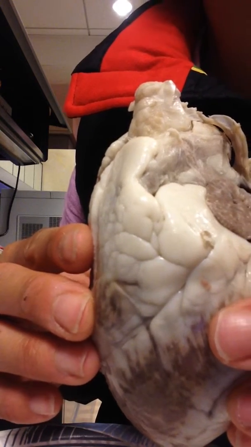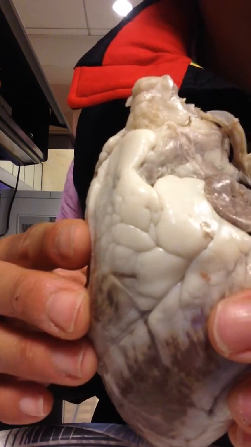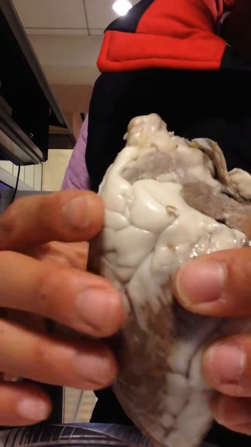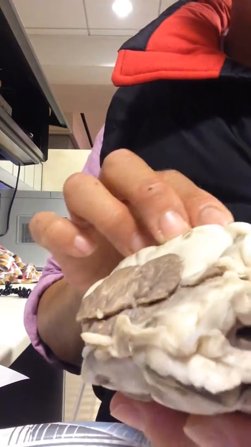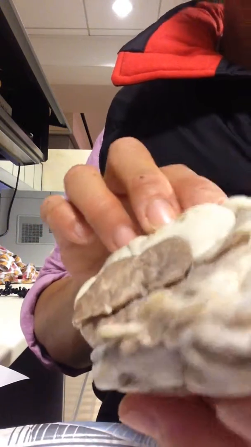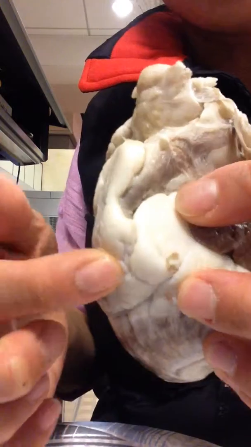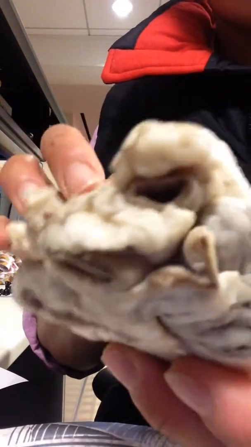And then right and left auricles. So the auricles are here. So this is the right auricle. And then the left auricle is right there.